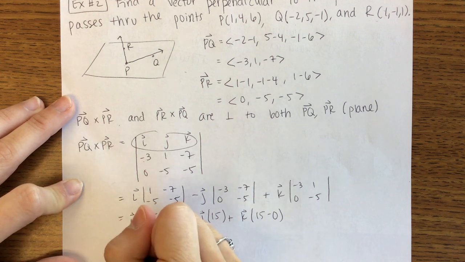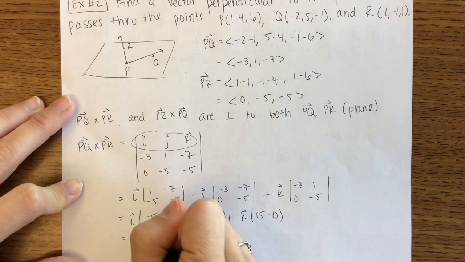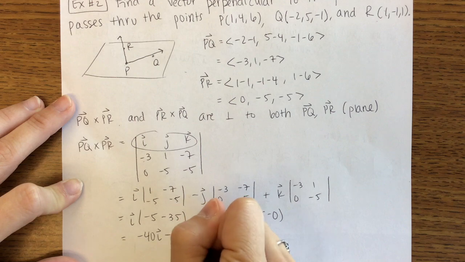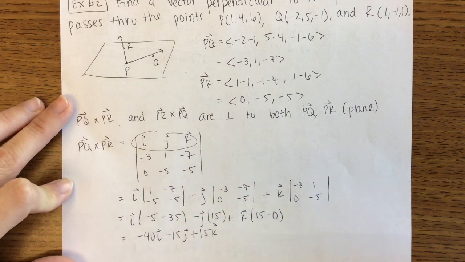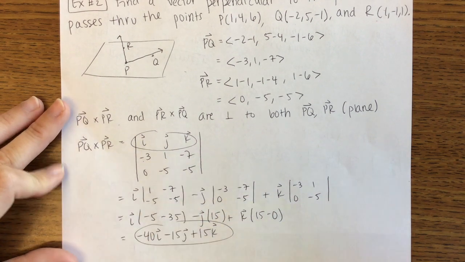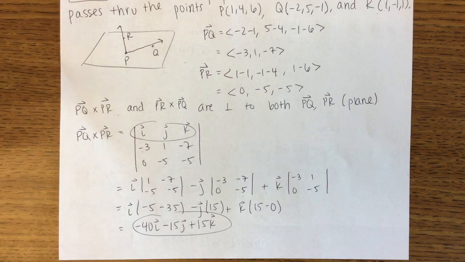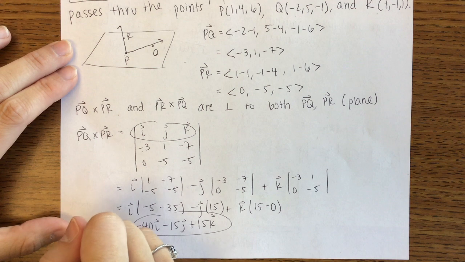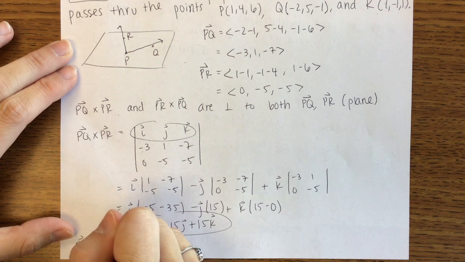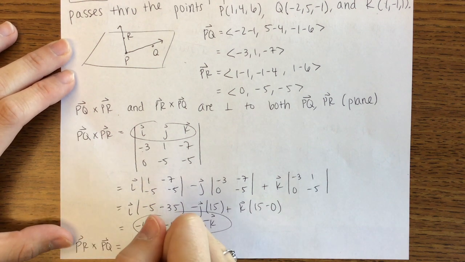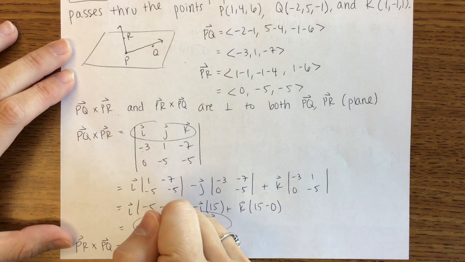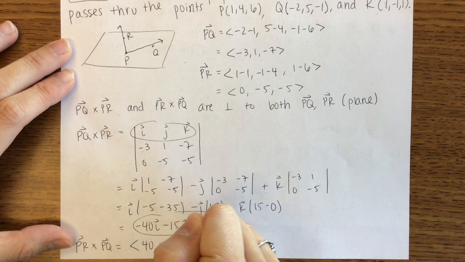Okay, so we end up with -40I, subtract 15J, add 15K. So that is one such vector that is going to be perpendicular to the plane. Of course, that's not the only answer. We could also have given the answer of PR crossed with PQ, which we've already talked about is going to be all the opposing signs. So that would have been 40, 15, and -15.